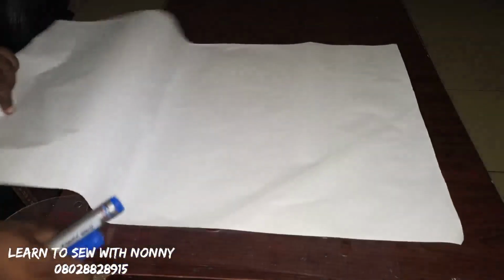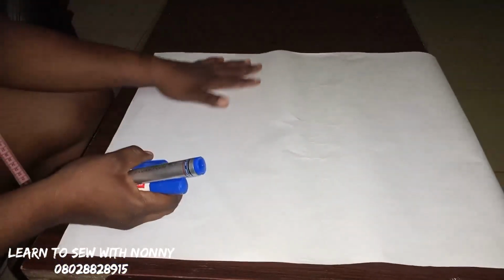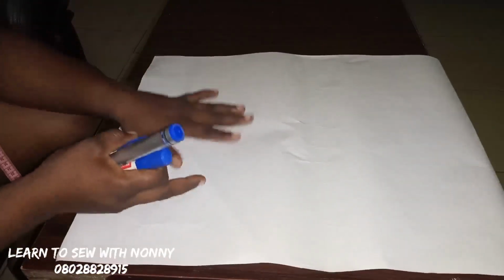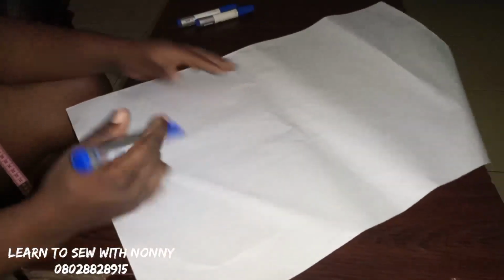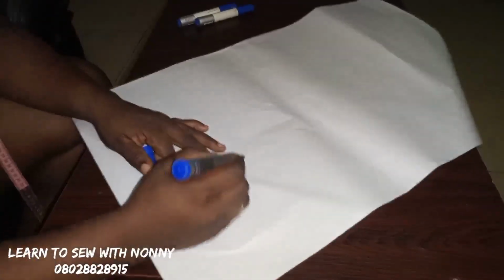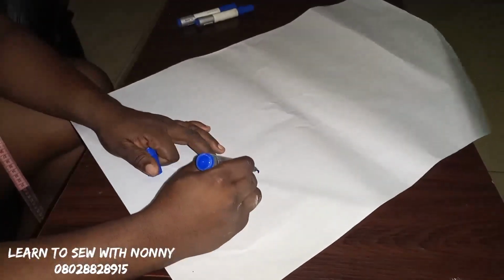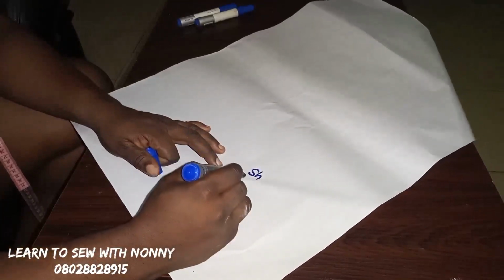Now, for you to make a basic bodice, you need your accurate body measurements. So I'll also make a tutorial on how to take your body measurements accurately, because for you to get a basic bodice that fits, you need accurate body measurements.